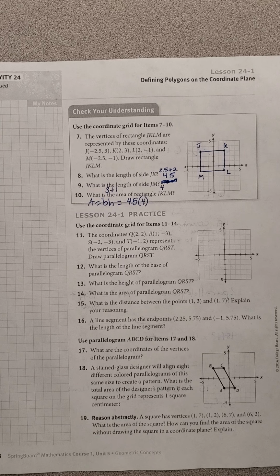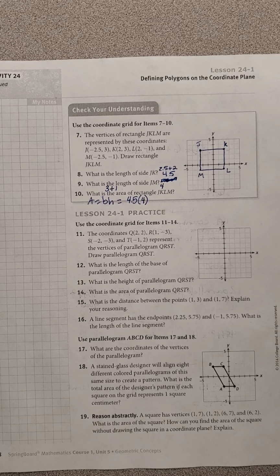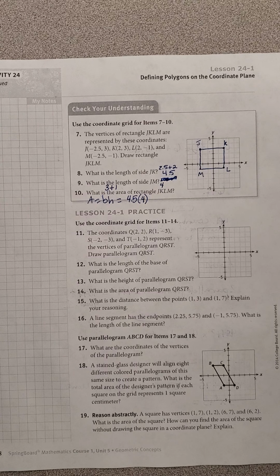Once you are done with that, you are going to get on iExcel, and the iExcels will be posted on the board. They're going to be your area and your coordinate grid iExcels. All right, that is all. Hopefully you have learned something in this lesson, and you've remembered a lot of your coordinate plane information to help you with all of this.